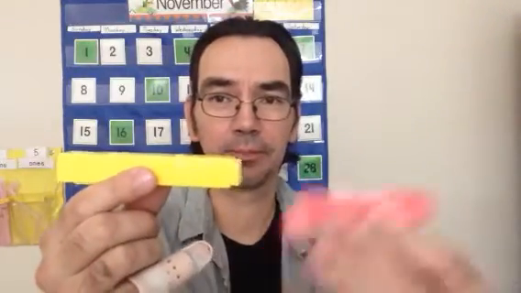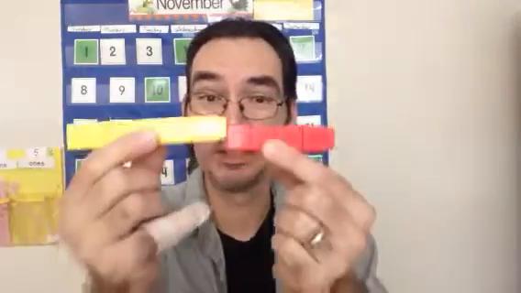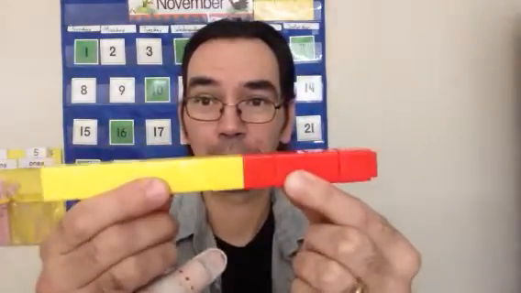Now, how does addition fit in? And watch this. Our three numbers are 10, 6, and 4, right? 10 when they're together, 6 yellow, 4 red. Watch this. 6 plus 4 is 10. See that? Now it was an addition problem. Now I started with the smaller ones to make the bigger number. Or 4 plus 6 is 10.